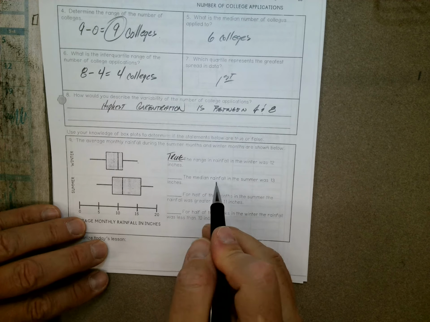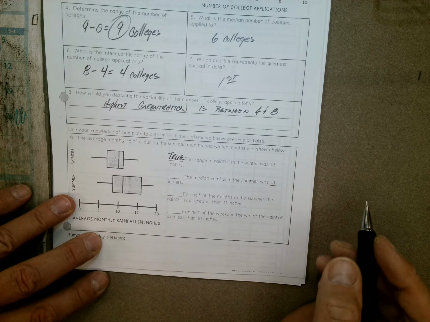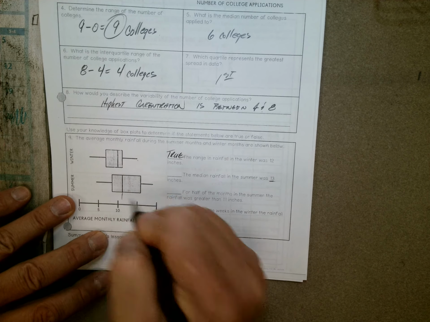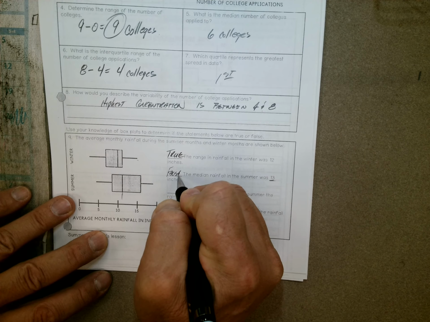The median rainfall in the summer was 13. The summer. So here's summer, right? There's summer. So the median was 13 right there. I don't think that's 13. That looks like 11 to me. So I'm going to say false.